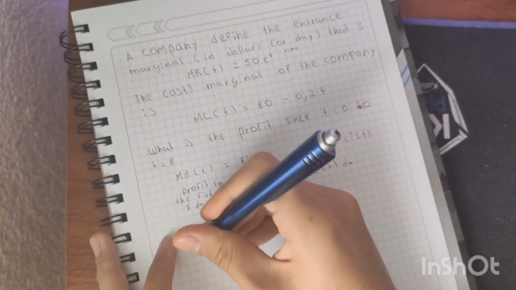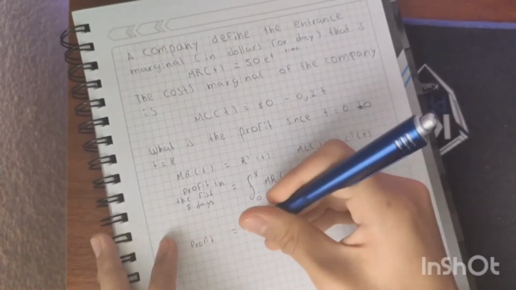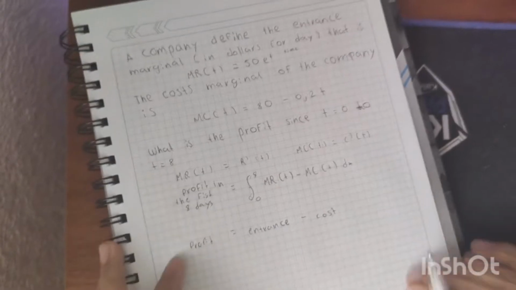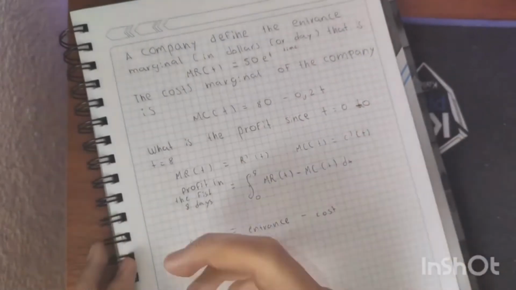The profit equals revenue minus costs. I want to replace this in the formula.